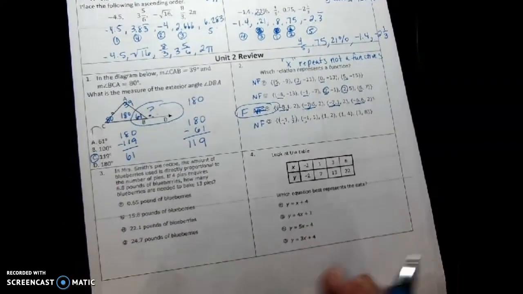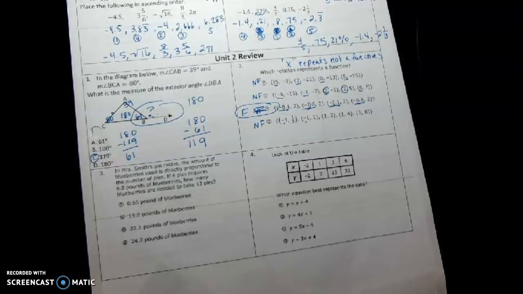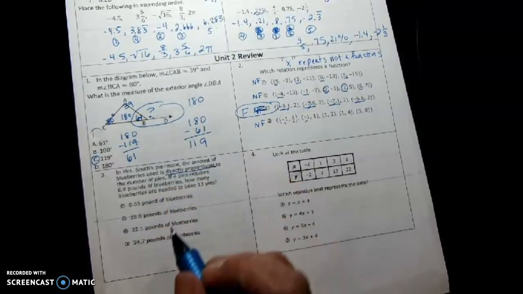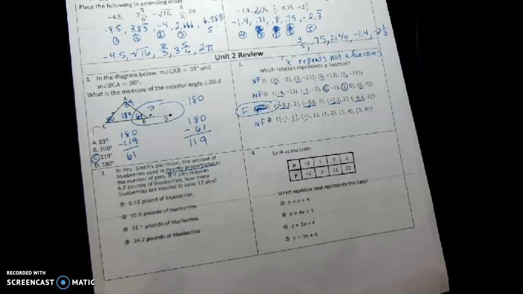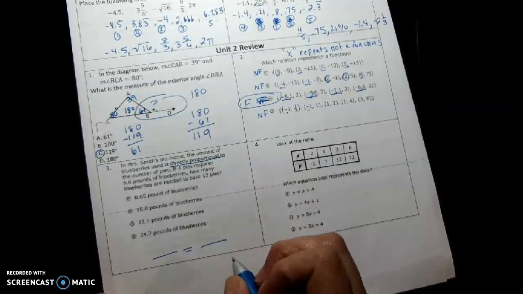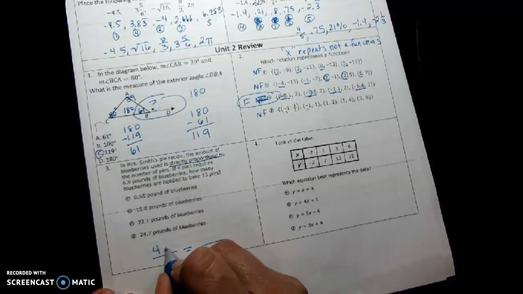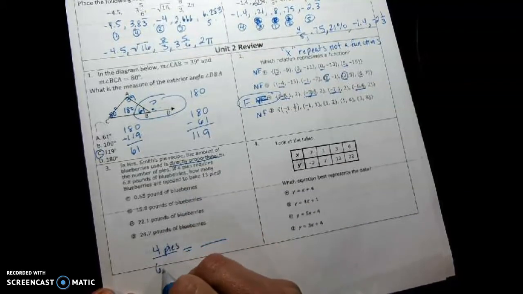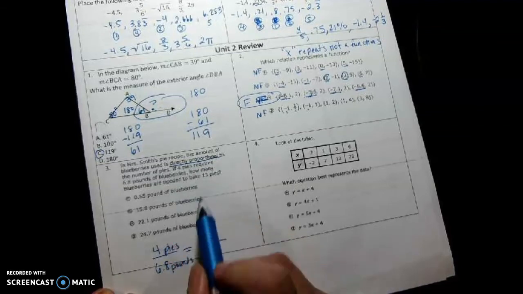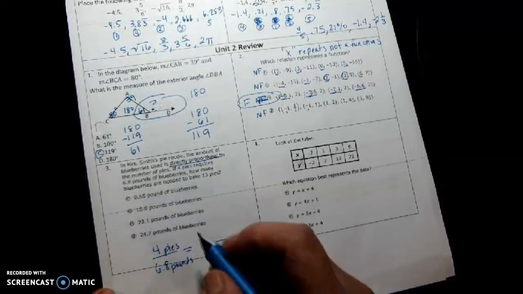All right, in Mrs. Smith's recipe, the amount of blueberries used is directly proportional to the number of pies. If 4 pies require 6.8 pounds of blueberries, how many blueberries are needed to bake 13 pies? So it's a proportion. Line equals line. So 4 pies requires 6.8 pounds.